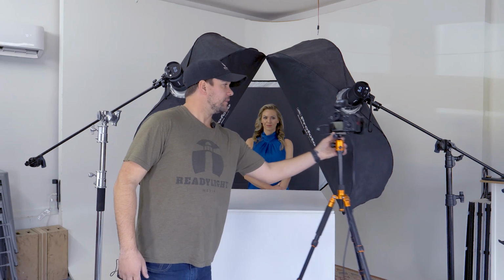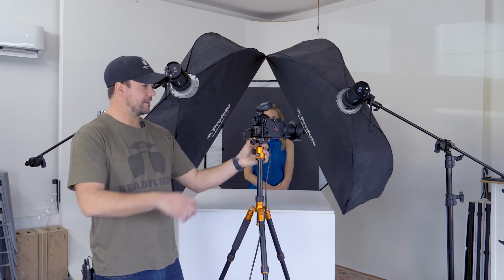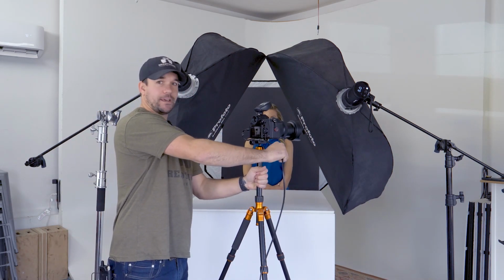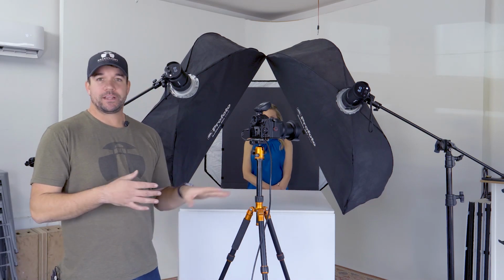Right now, I'm shooting wired, and I've got the Arca plate that's got the tether block, so I can yank this and nothing's going to happen. So that's a nice advantage of that as well.